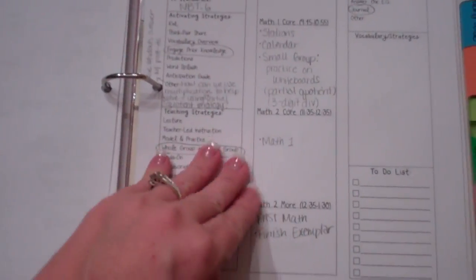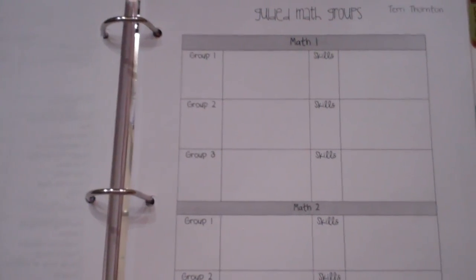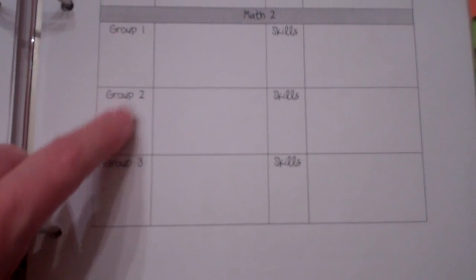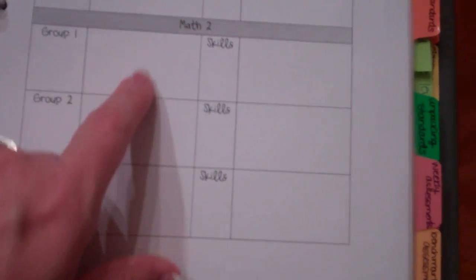Then I have a Tuesday. This is for both math classes, and then Thursday. And I also have a guided math page, and so I have one for my first class and my second class that I have the 3 small groups, and so I'll list the student names for each group and then the skills that I need to work on. And this changes whenever my groups change, which is usually every 2 weeks.